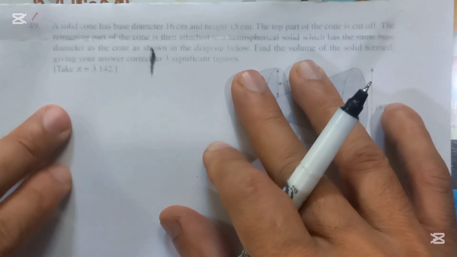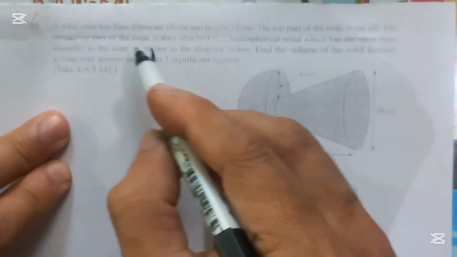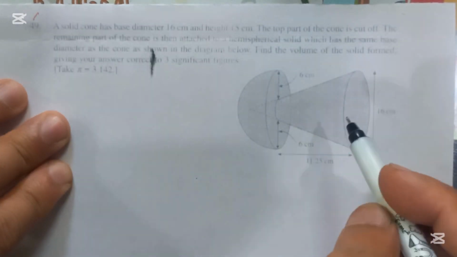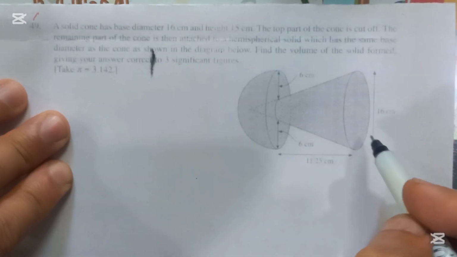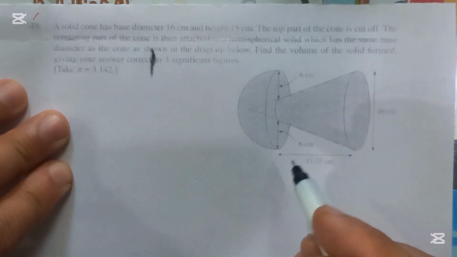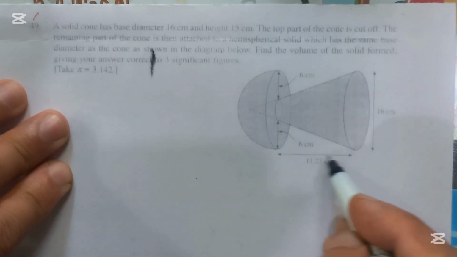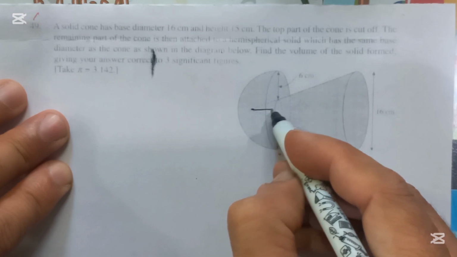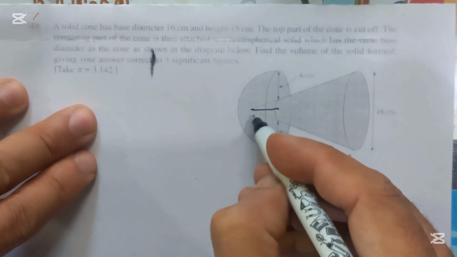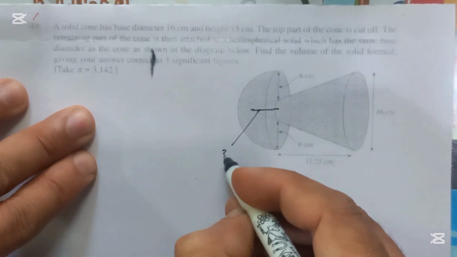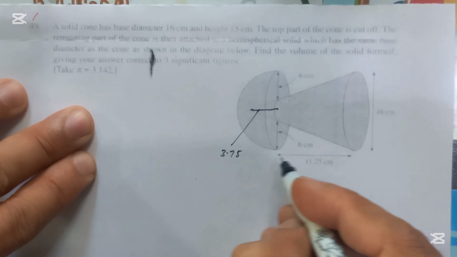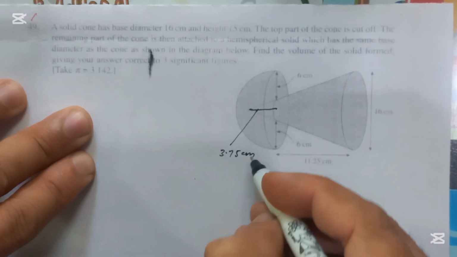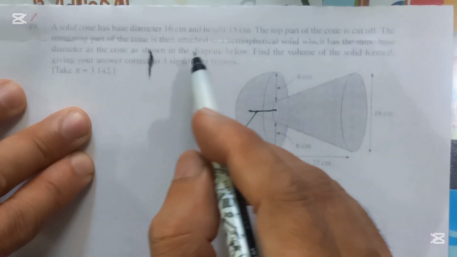Question number 49, the statement is a solid cone has base diameter 16 and a height of 15. So up to this point the height is 15, so it means this height will be 3.75 centimeter. So it will become a total of 15 now.